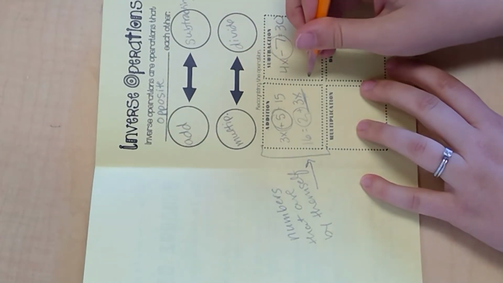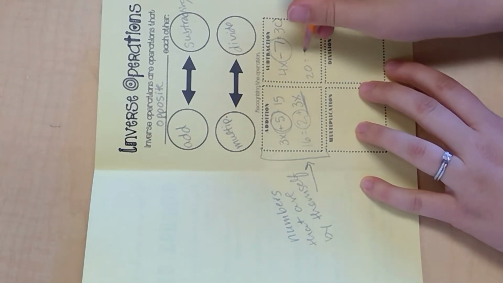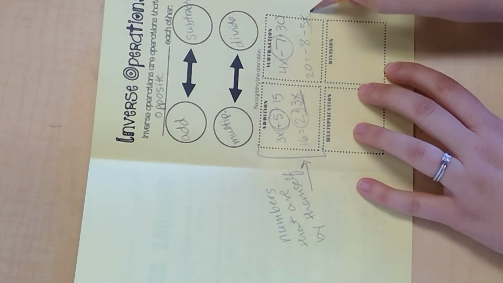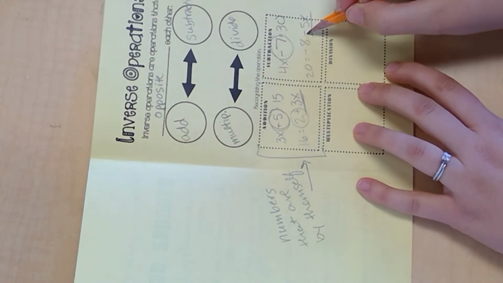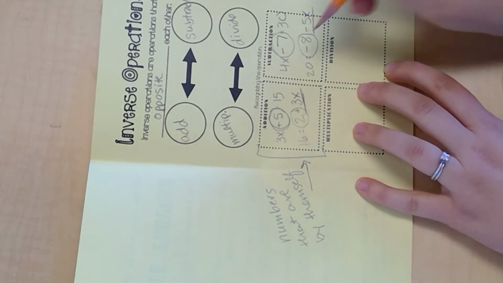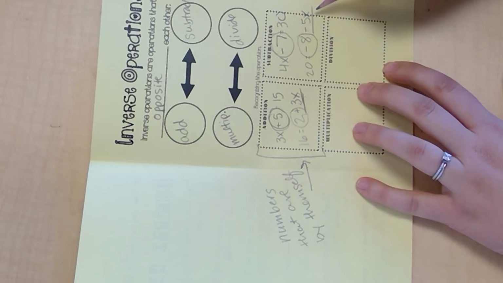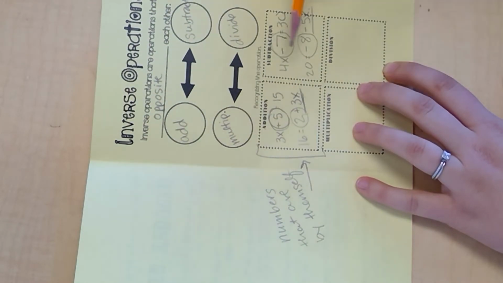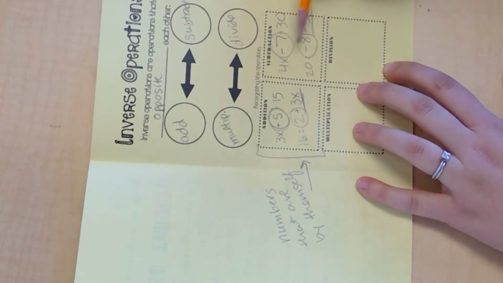I could also have something like 20 equals negative 8 minus 5x. Again, even though this minus 5x has a subtraction sign in front of it, only this negative 8 is considered being subtracted, because this is 5 times x. So for adding and subtracting, we are only looking at the numbers that are by themselves.